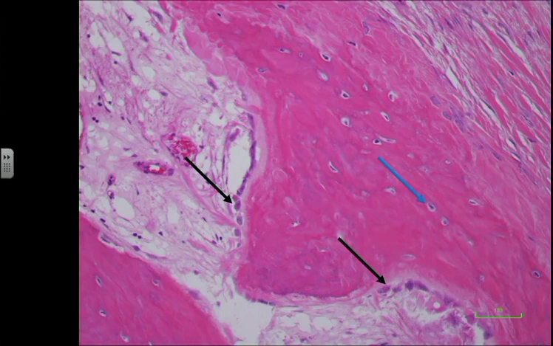So number one, we can see that the bone lining cells are not there. Instead, we have bigger, plump, ovoid cells. I have highlighted one of them over here with the black arrow and another one over here. There are many of them, each in a single row arranged along the length of the bone.